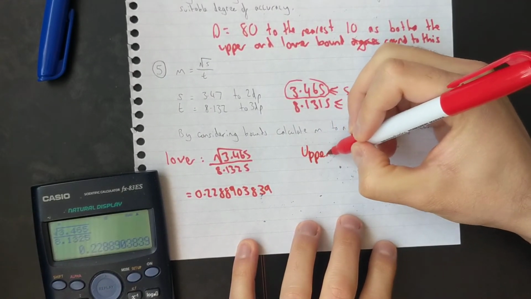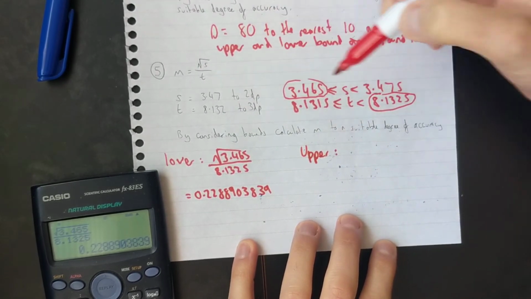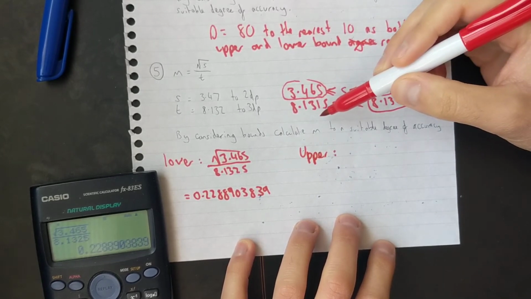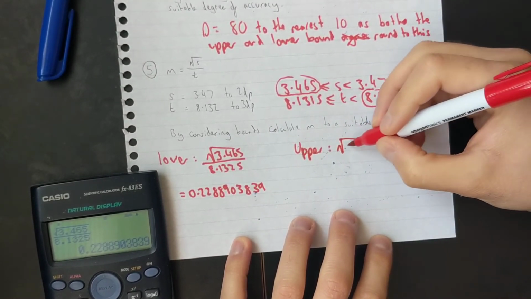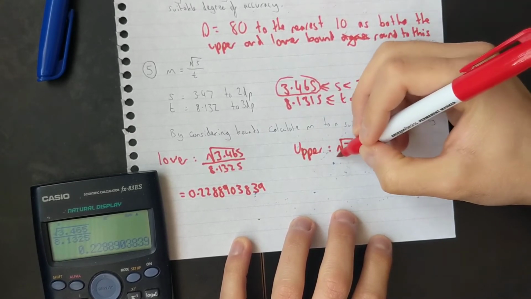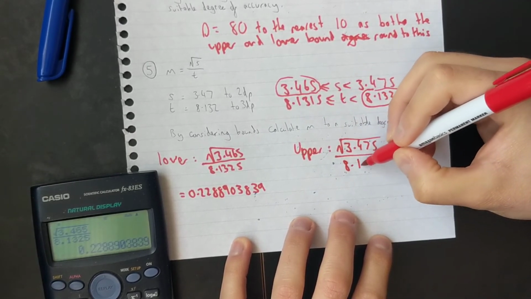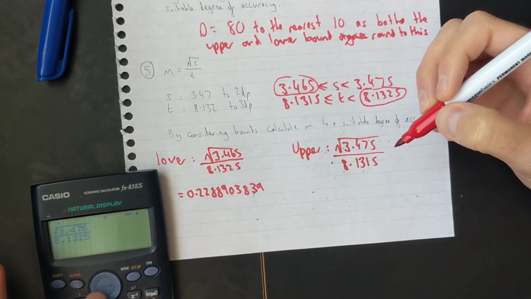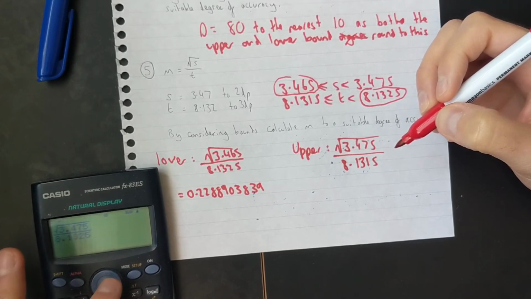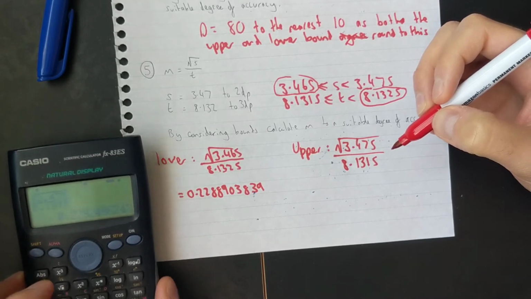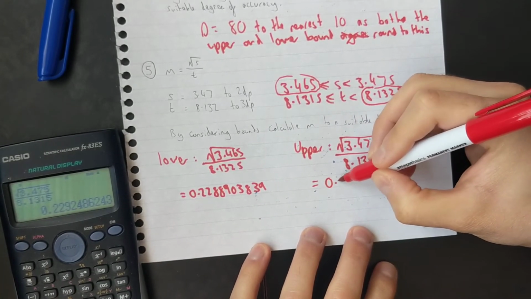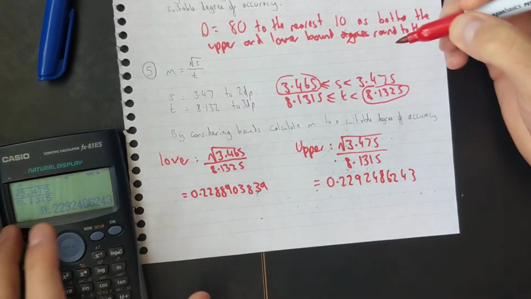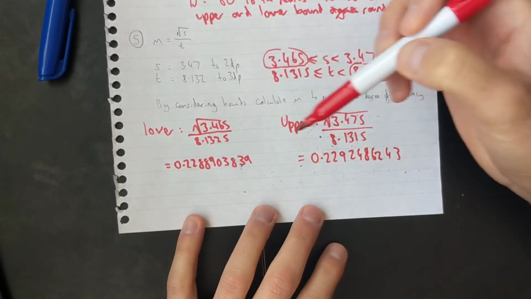For the upper bound, I want this to be the biggest it possibly can be. It's the opposite of this. I'm going to have to use the biggest possible value of s, square rooted, divided by the smallest possible value of t. So that is the square root of 3.475 divided by 8.1315. And that is equal to 0.229248623. So, what do both of these agree to?